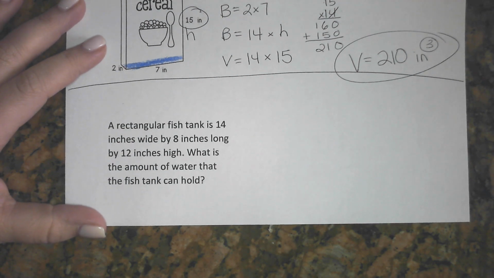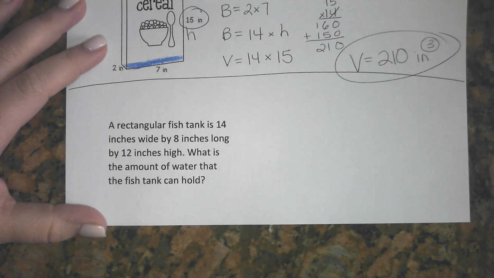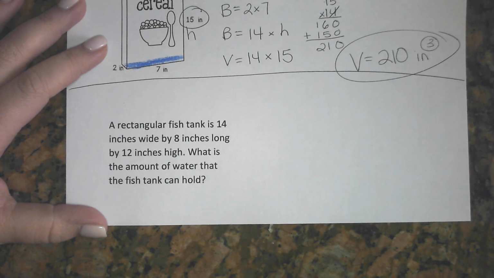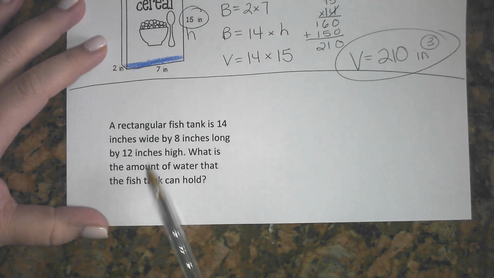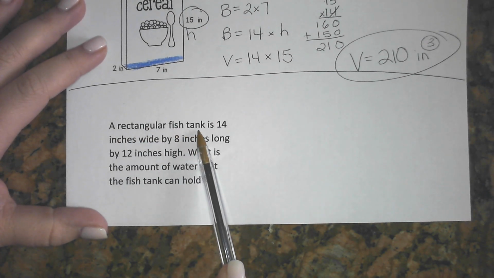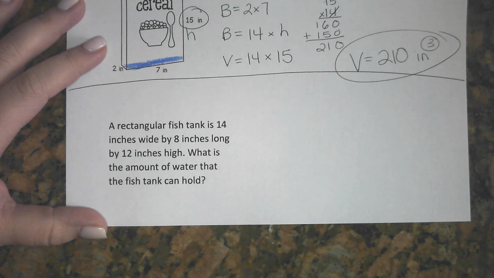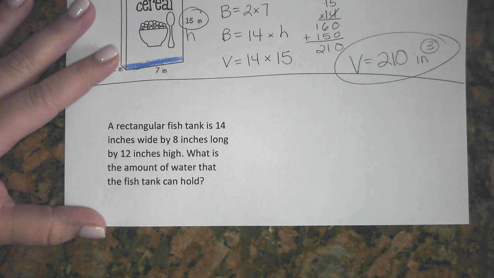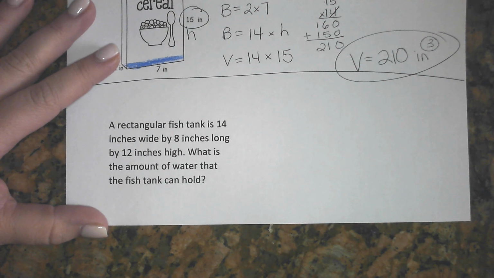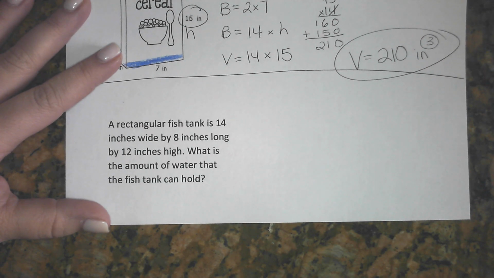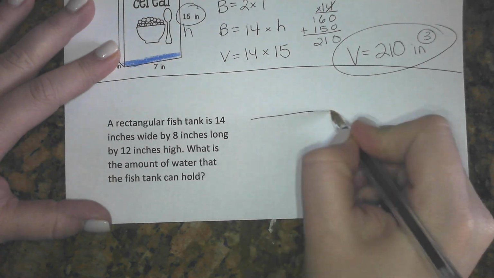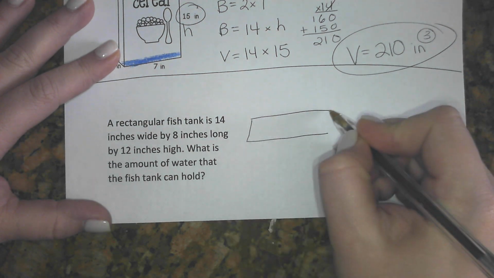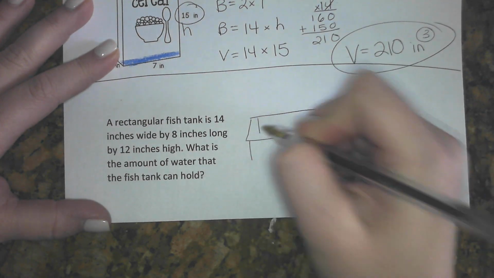Alright, so make sure you pause the video because I know you don't have this printed if you cannot print it. Pause the video, write down this problem. It says a rectangular fish tank is 14 inches wide by 8 inches long by 12 inches high. What is the amount of water that the fish tank can hold? Okay, so pause the video, write this down, and then I'm going to start drawing the fish tank. And I am not an artist, so do not judge me for my drawings.